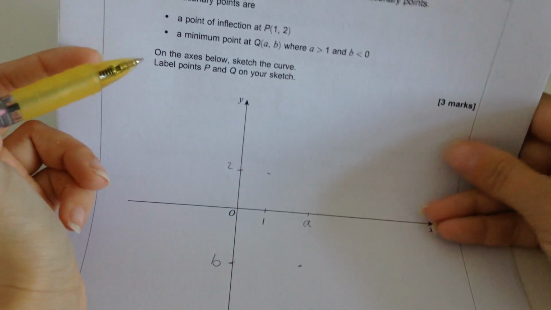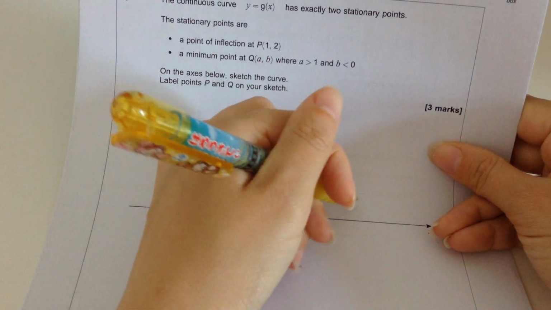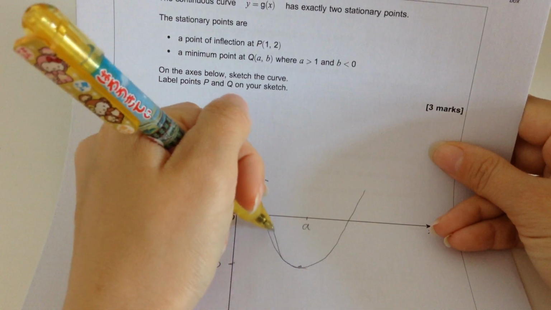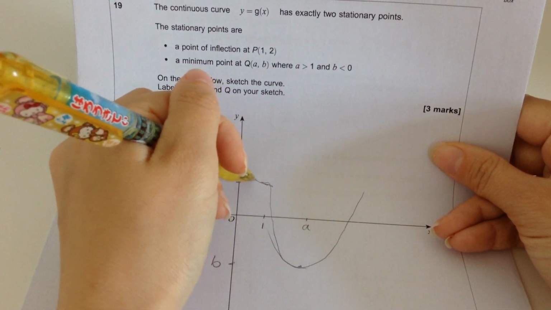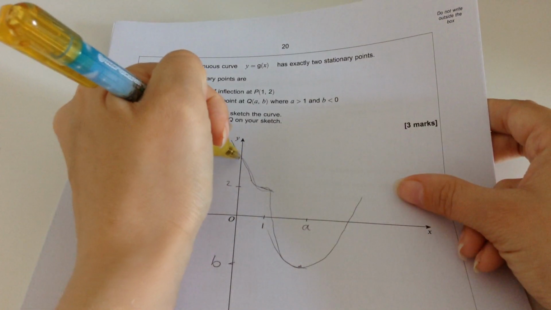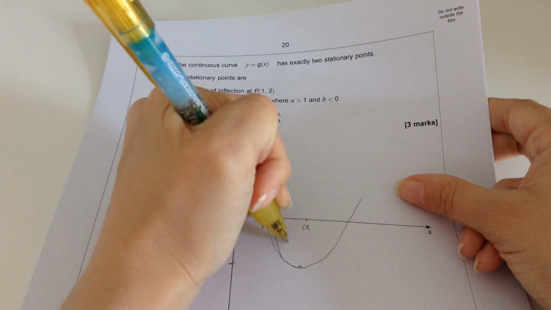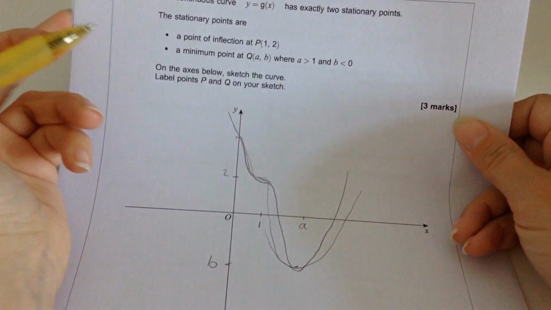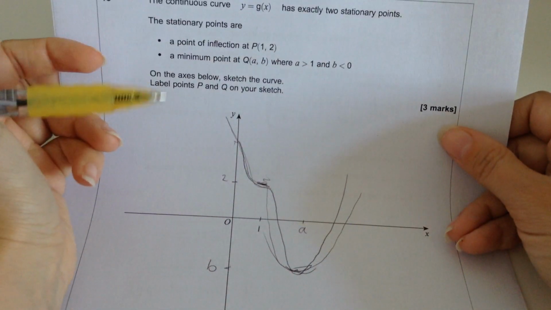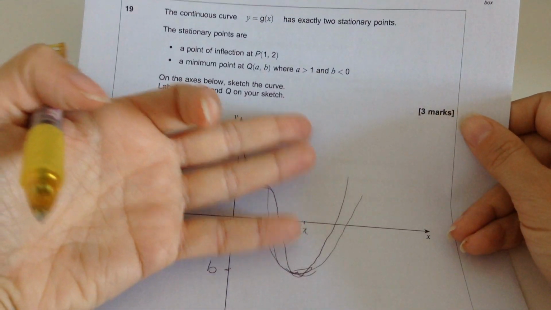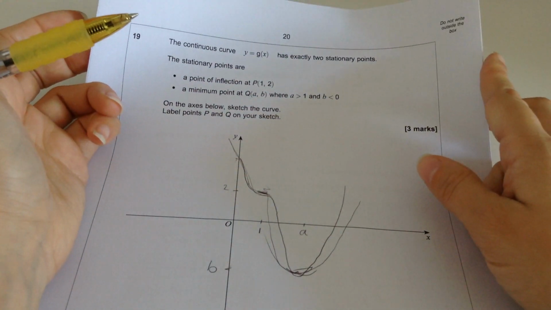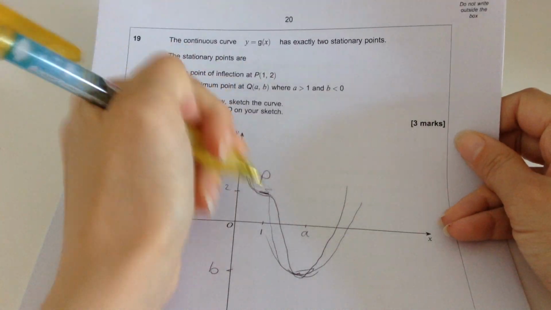Let's just put it there. Okay, minimum. So, oh dear. So inflection needs to look kind of like that. Well, that's rubbish, but you get the idea. Inflection there, minimum there. In an exam I would have done this in pencil and then rubbed it out and made it look good, but you know, label P and Q, so that's P, that's Q.